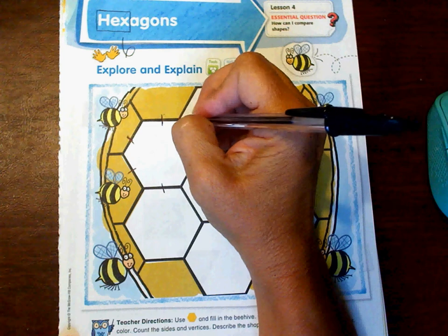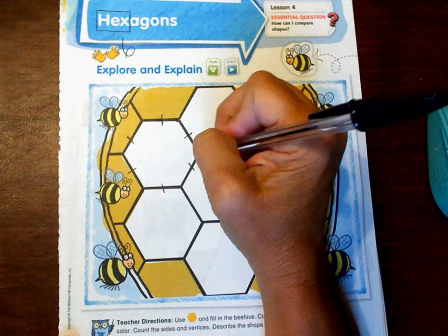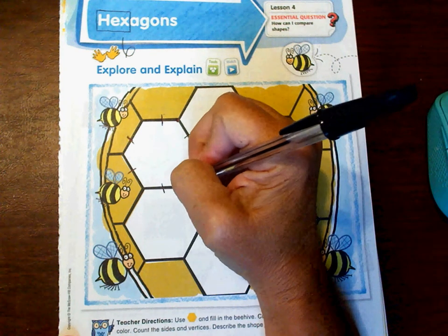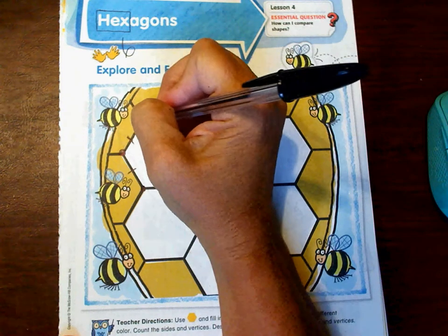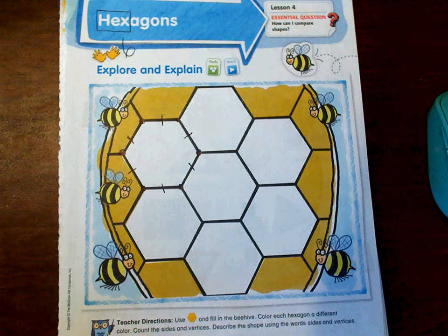Now look, there's 1, 2, 3, 4, 5, 6 places where those sides come together or join, and those are your vertices or points. So a hexagon is a figure that has 6 sides and 6 vertices.